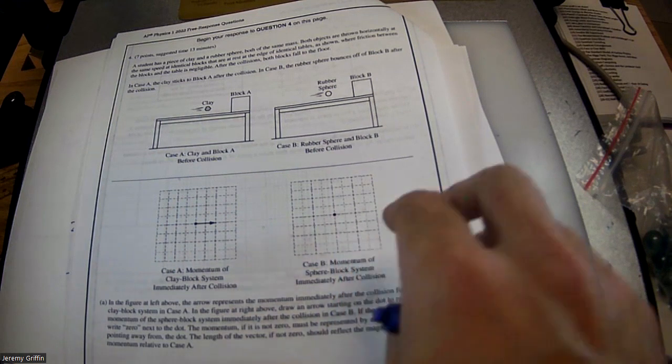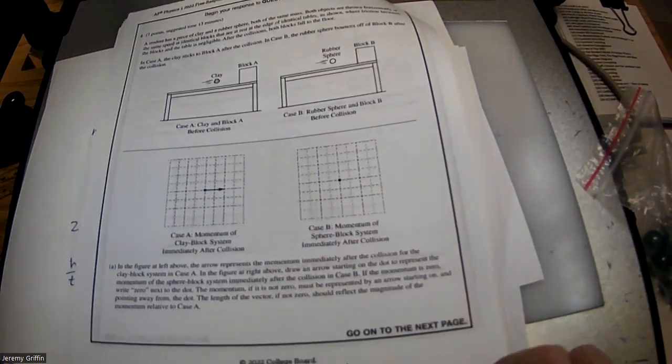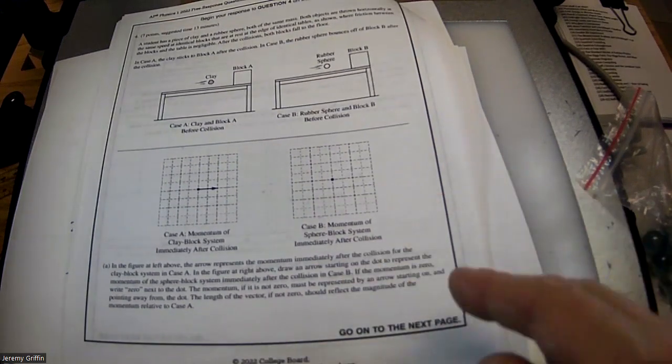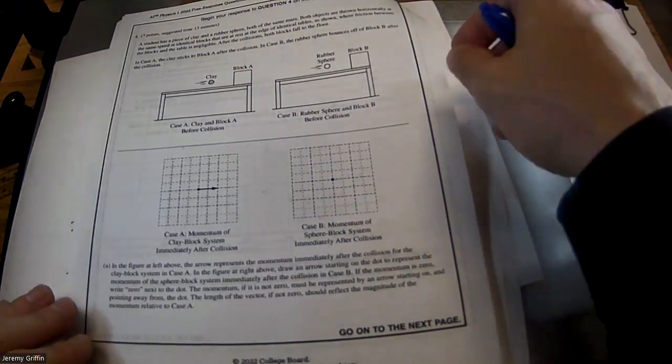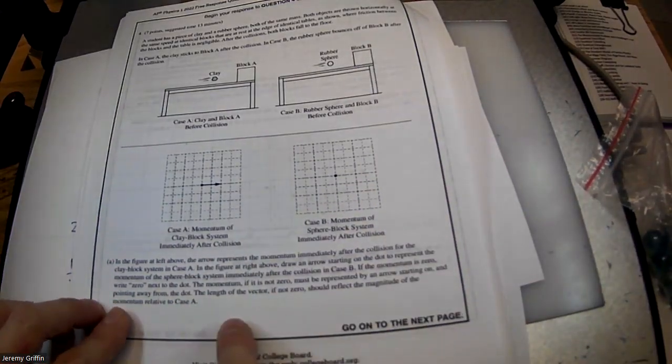Now remember, that's for the entire system. We're talking about the sphere-block system. If you look at the sphere and block individually, that's where it gets a little trickier. But for the whole system, it's exactly the same. I think that's what we're supposed to do. So that's all there was to that one.